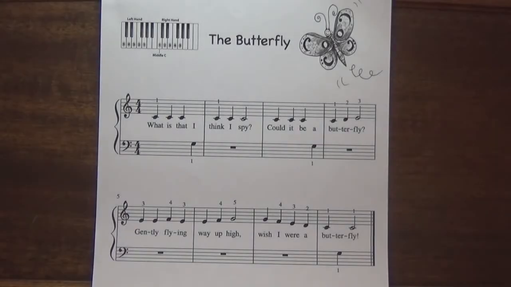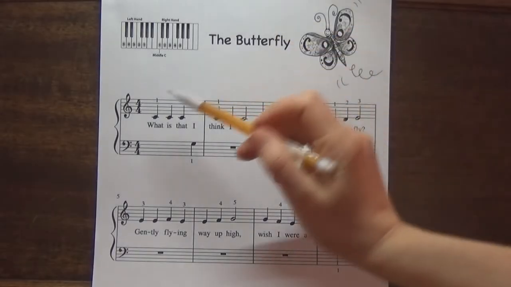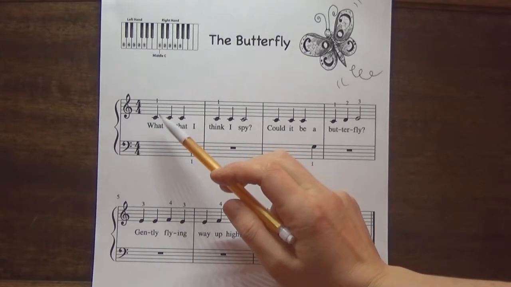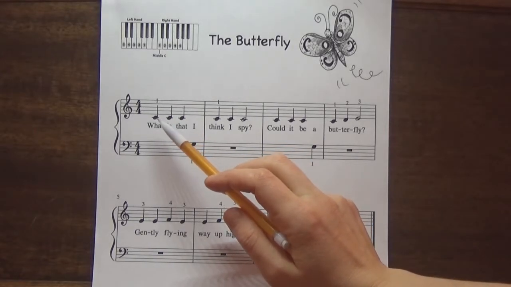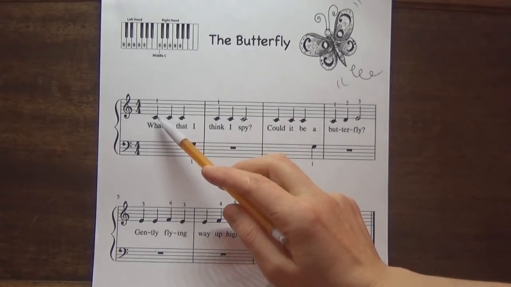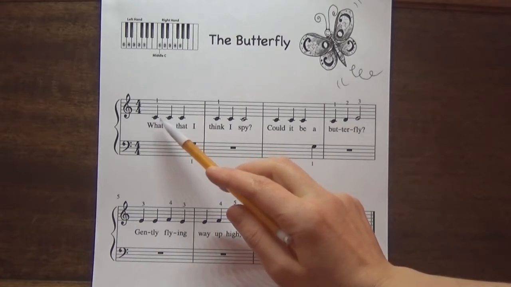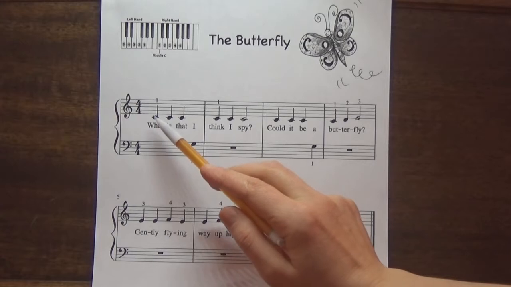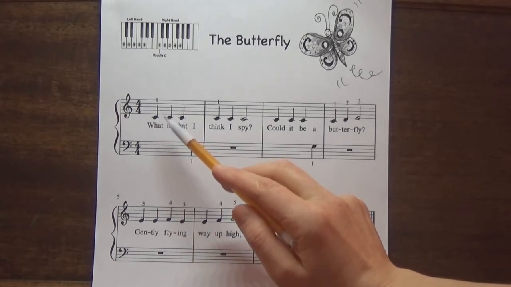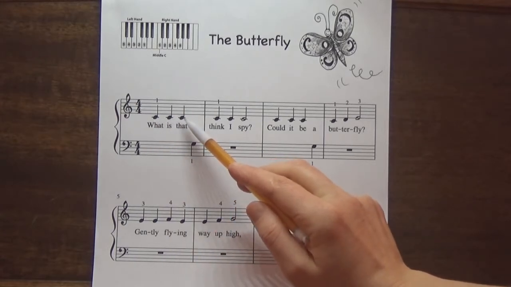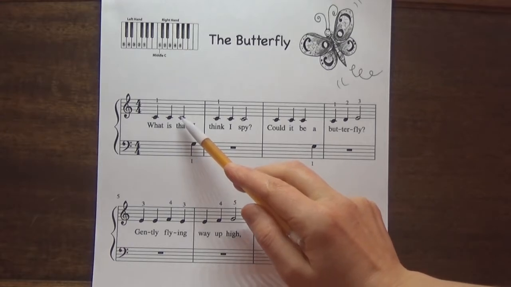All right, now it is time to write in the note names. So, what note do we start on again? Middle C, right? It's got the little line through it. So you're going to start off by writing C, C, then what? Another C, right?